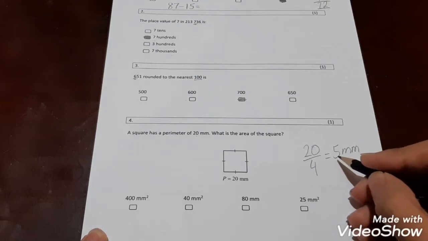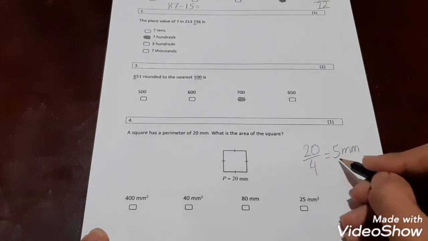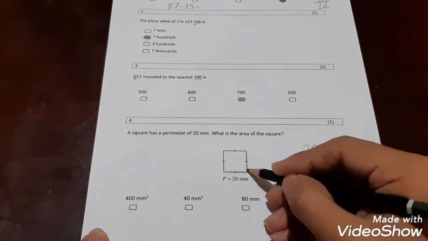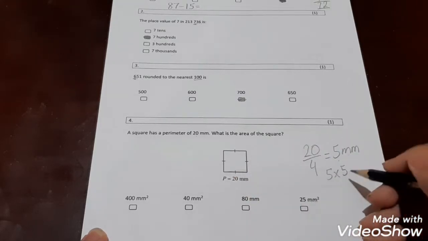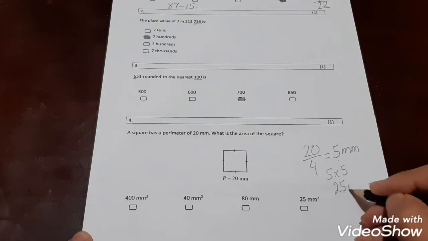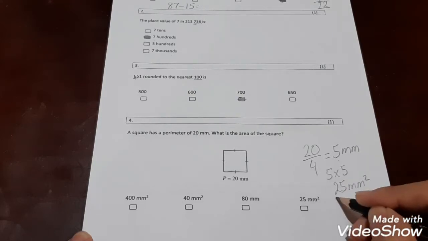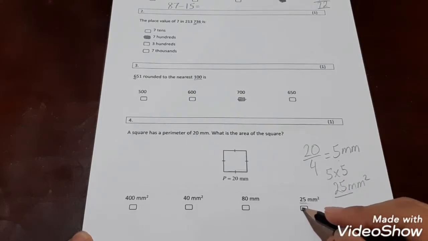Then to calculate the area, we'll use the length and width, both are the same, so we'll use 5 multiplied by 5, which will be 25 millimeter square. So 25 is here, and we will shade the box.